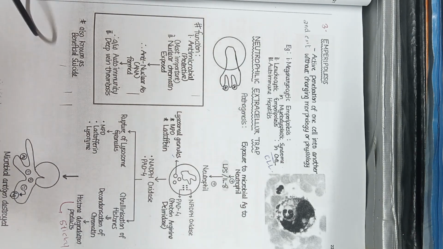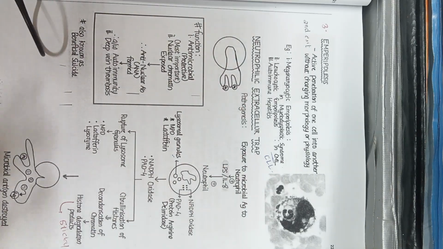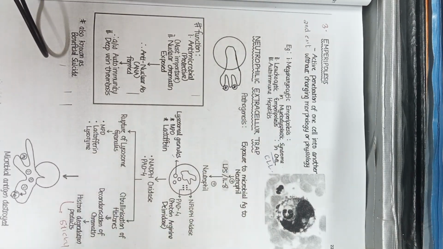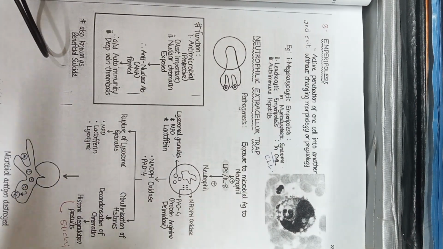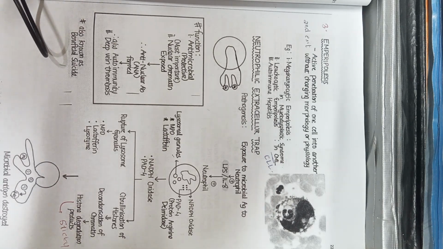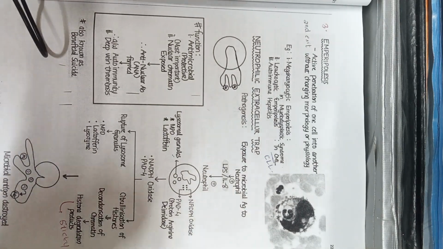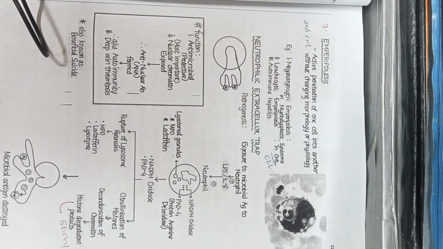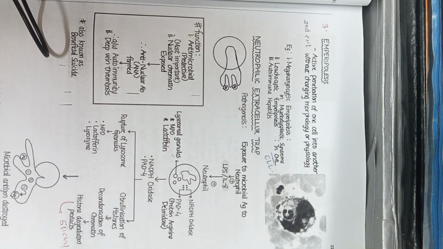If I give you examples of emperipolesis, the megakaryocytic emperipolesis example is in myelodysplastic syndrome, not CML, this is CLL, okay? Chronic lymphoid leukemia we have covered in the leukemia chapter.